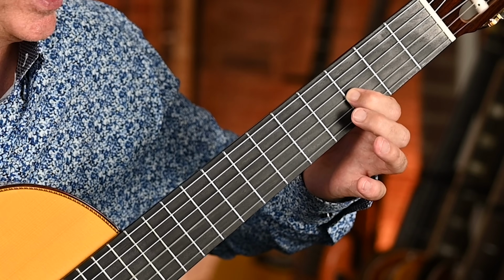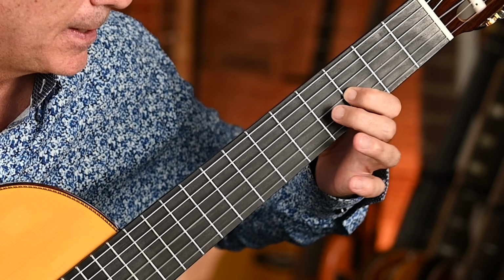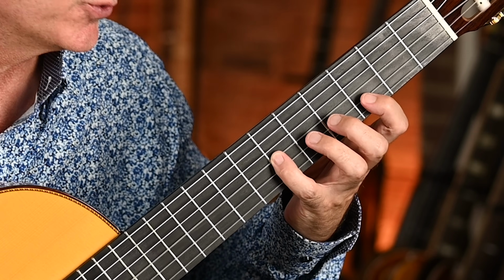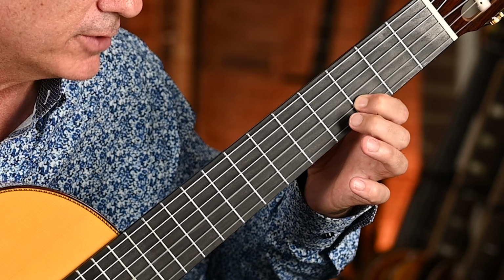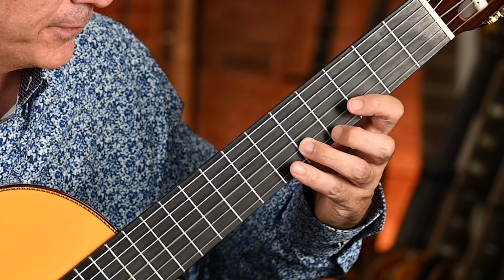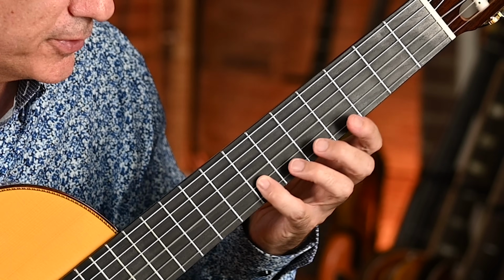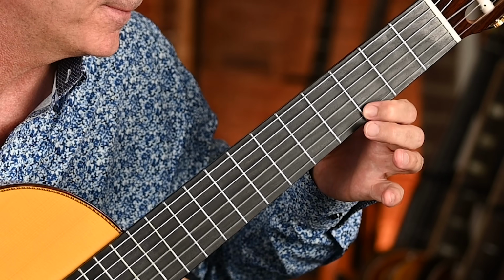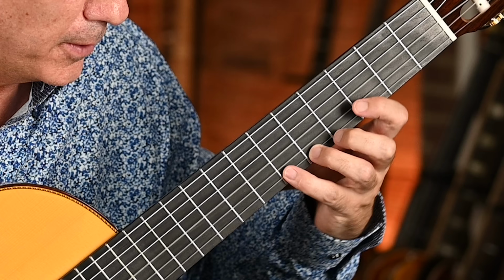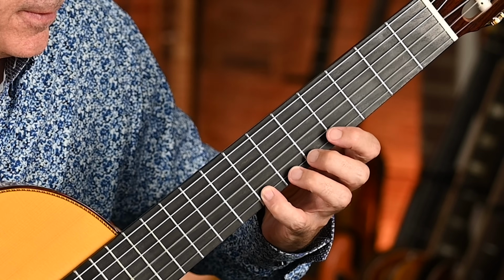Now we're on the G string, so we'll just play index, middle, ring, pinky, and we'll pass directly to the B string with no shifting. And then middle, ring, pinky. Here we'll shift up, then we'll shift back, and then our middle finger, and our ring finger, and our pinky, and I would shift up here.